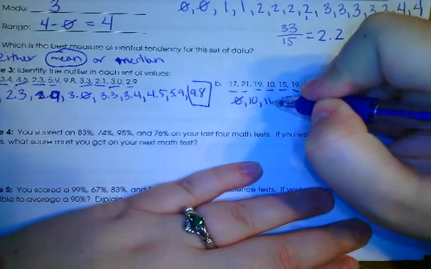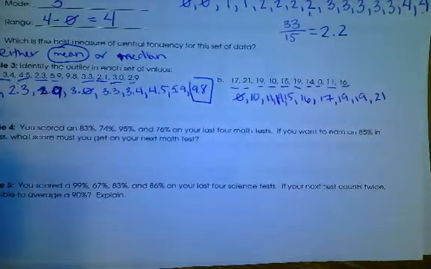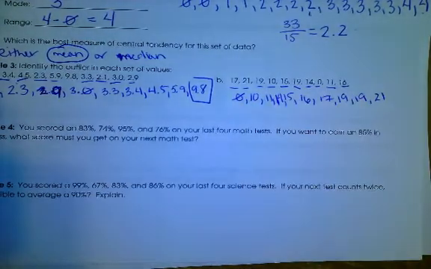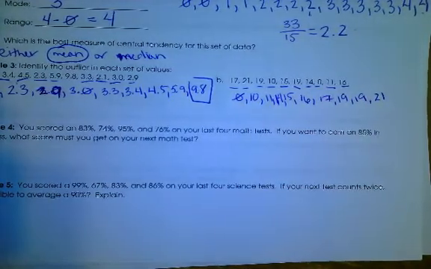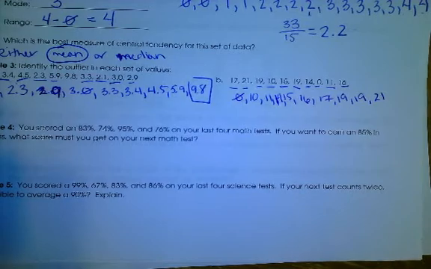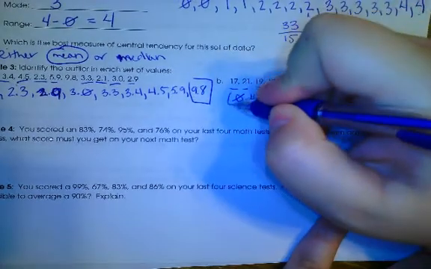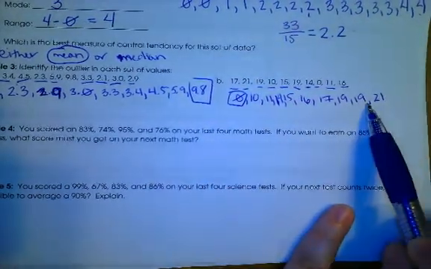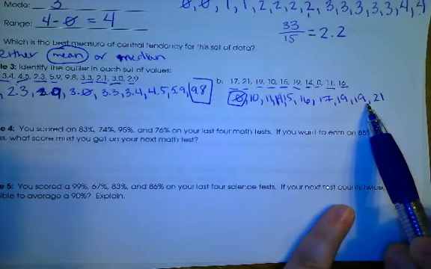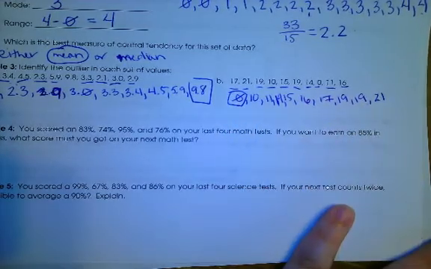Sometimes I'll do that, especially if I have already written it. I'll just put a little arrow up. It depends, but I had a little bit of room, so I added in 14. So now, what data set number do you think is drastically different from the rest? I personally think it's 0. Again, it's either going to be the first number or the last number. 21 is pretty close to 19, so I don't think it's the last number. 0 is pretty far away from 10, just so you guys know.